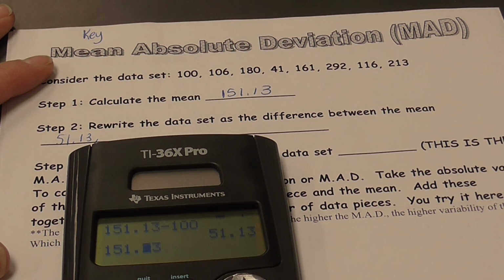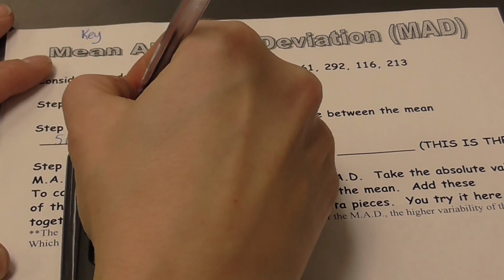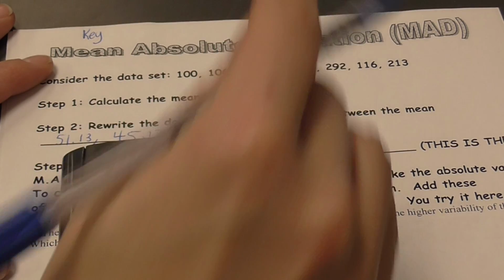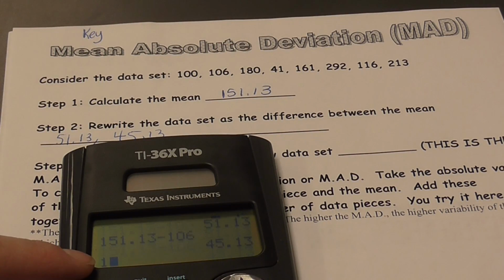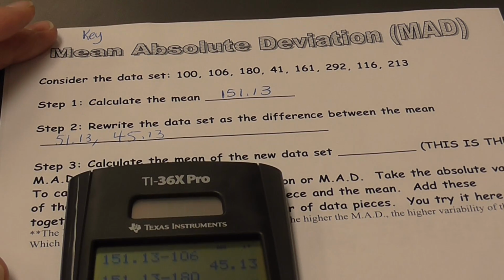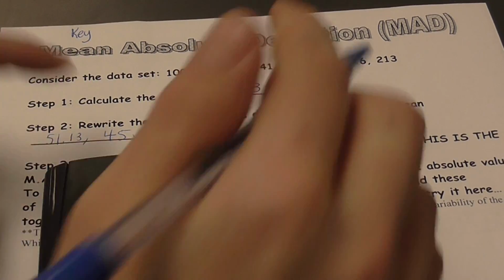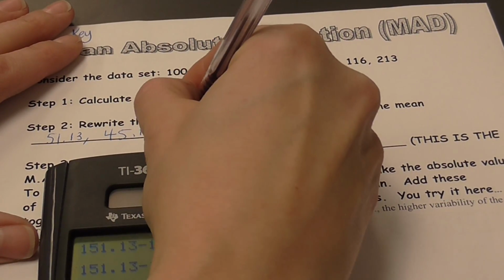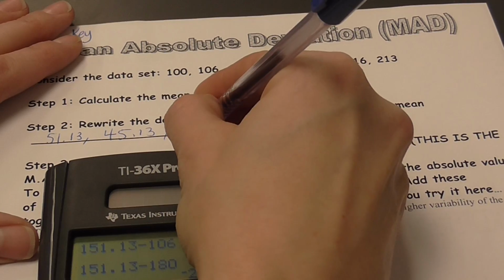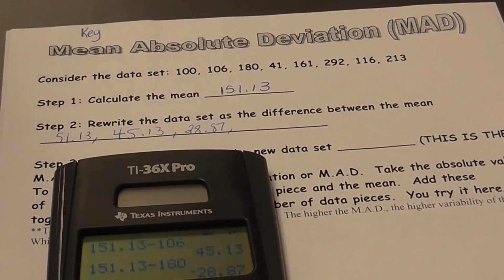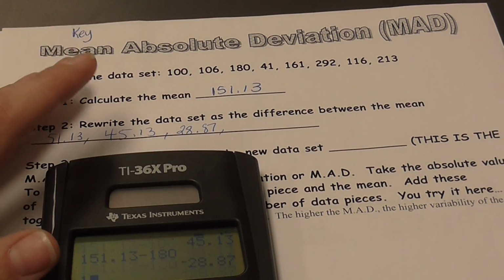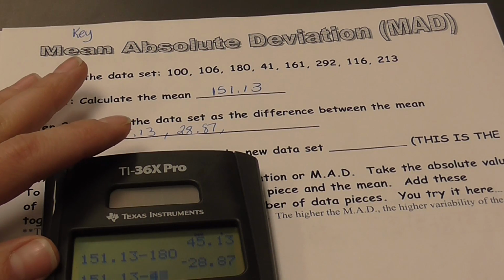Then I'm going to take 151.13 and subtract 106. I'm going to write that number down. 45.13. 151.13 minus 180. And I'm going to write down the positive version of it. Technically, you're taking the absolute value of it, but if you just always remember, write down the positive numbers. 151.13 minus 41.